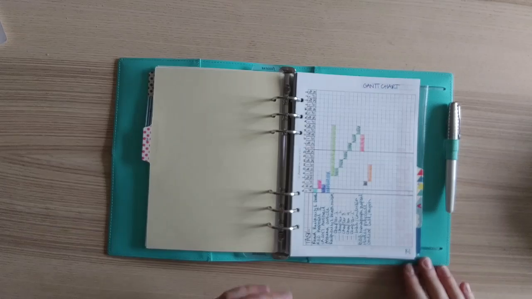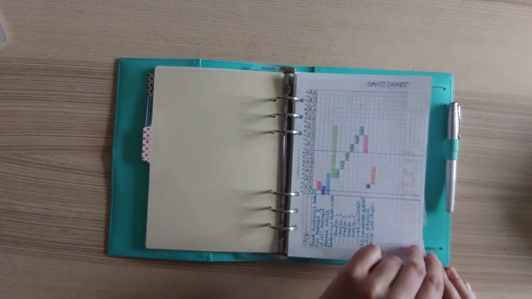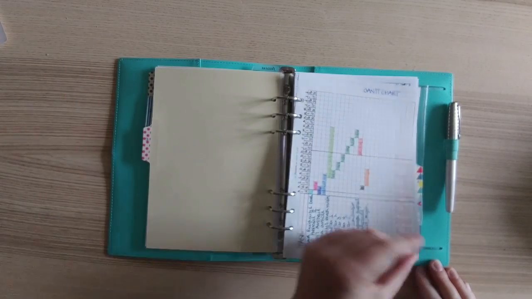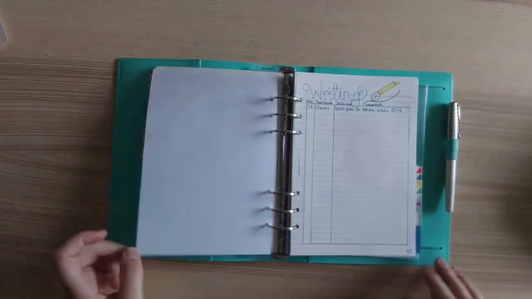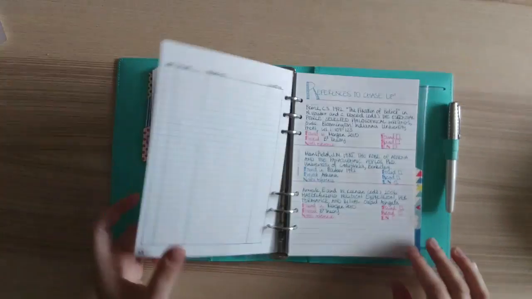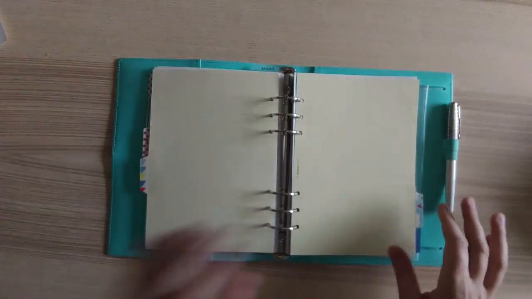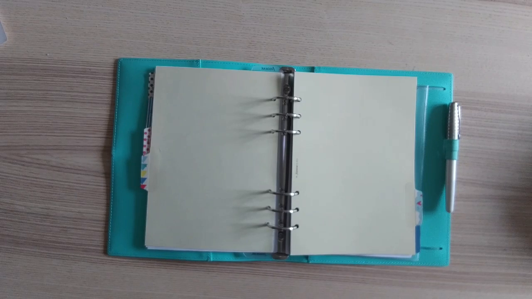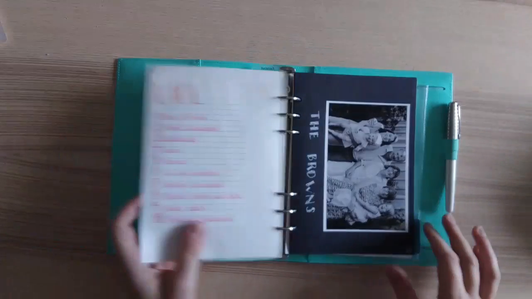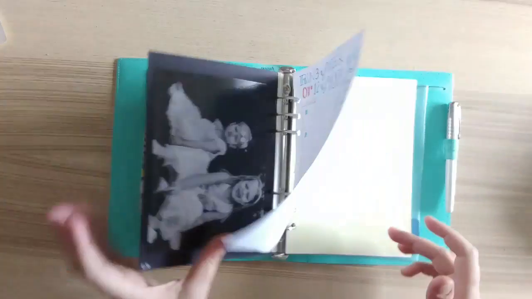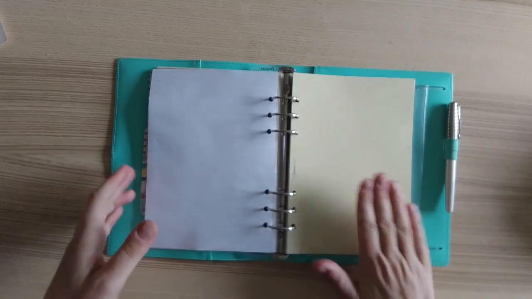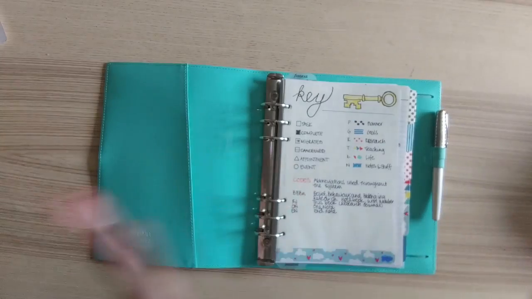Then I go into research planning, and this stuff you'll recognize if you've watched my other videos. So the Gantt chart, the research pipeline, writing and reading logs, and a new page, references to chase. Then I go into teaching. I'm going to do another video about teaching spreads, what I'm tracking in this, and how I'm going to set it up, which is why there are no pages in it now. And then I've just got my life stuff, some photos, and my running tracker. And then behind here is just notes and note pages.